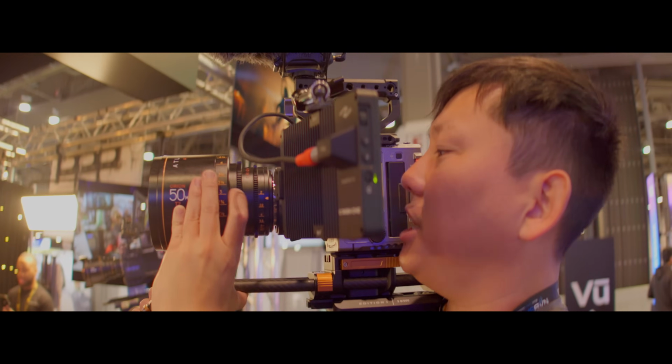Do my focus marks change at all when I do this? No, that's one of the benefits of the LF extender. Your focus marks won't change. You also don't lose your minimum focus. So with the 100 and adding it, you still have a 3-foot minimum focus on the 100 mil. So you have a 160 millimeter anamorphic lens now with a 3-foot close focus.